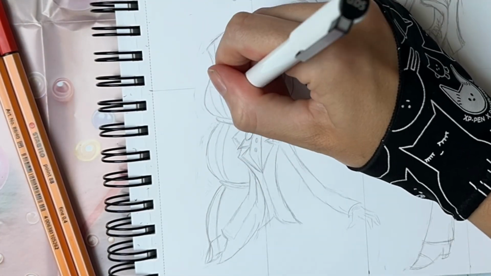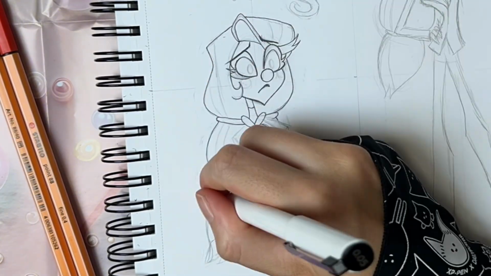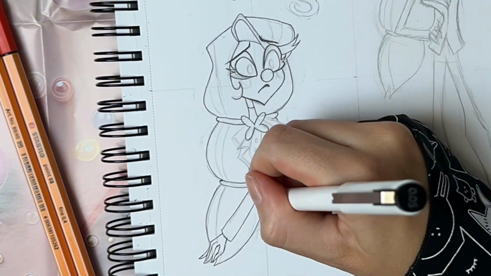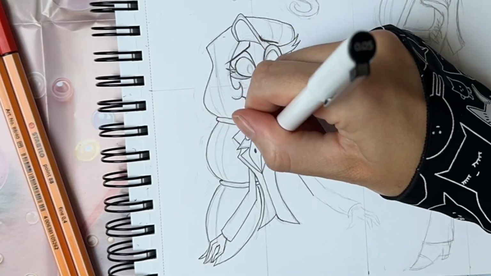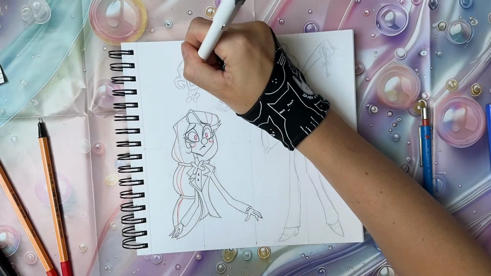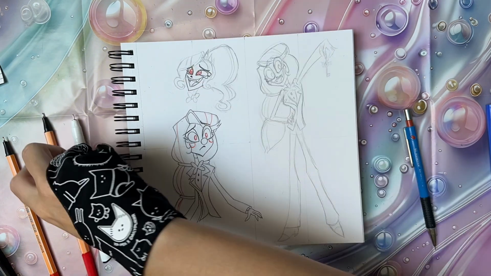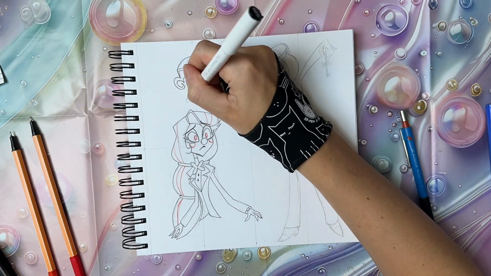I'm now going in with my 0.05 Ahu fine liner so I can create a clean line where I'm colouring up to, and it's thin enough that I can cover it with thicker line work later on. So if I make any mistakes here or smudge anything when I'm colouring, I can fix it all later.